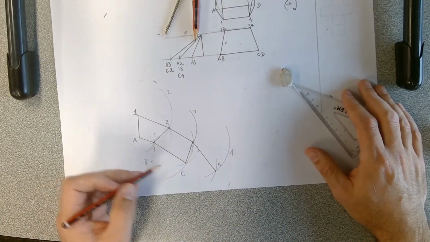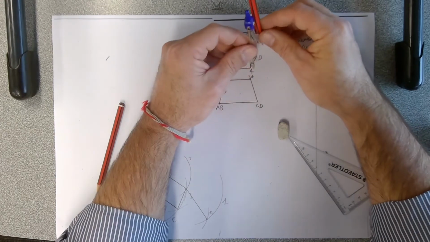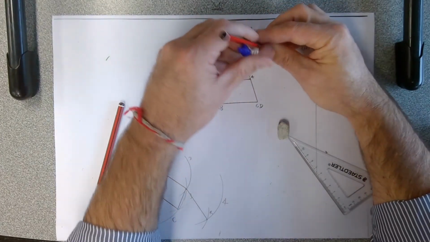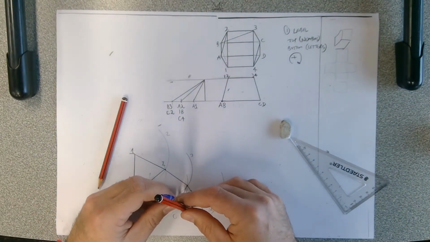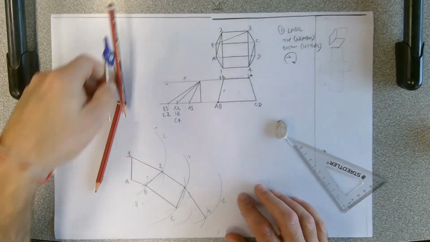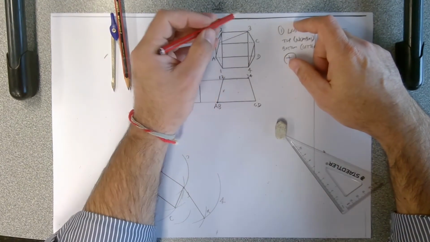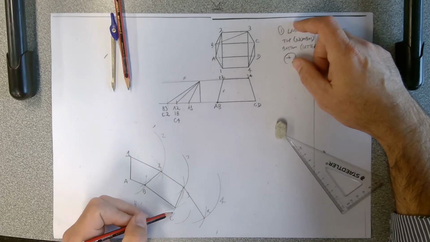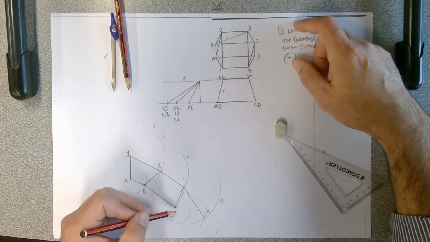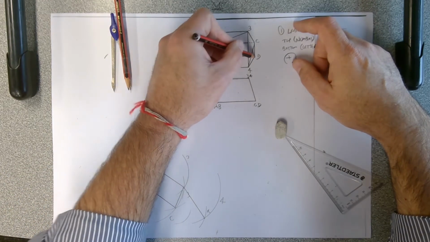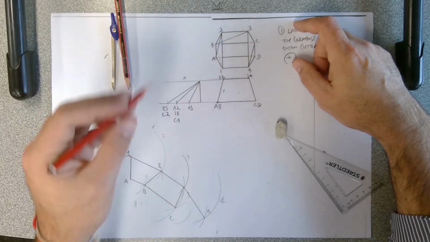And then we need to do C to D. And we know that C and D are true lengths because they're a point view in the bottom view. CD. But we need to find a point that runs to here. We need another point that runs to D. From 3, we could do 3D, and 3D is going to be the same as C4.